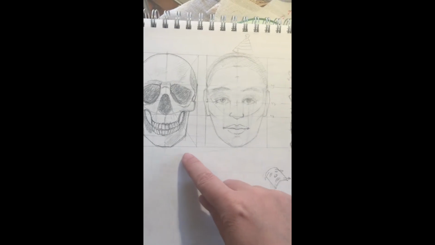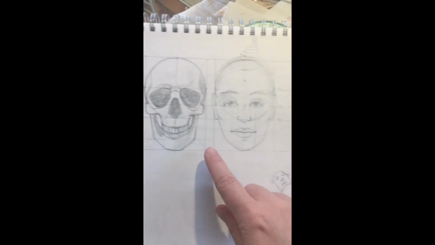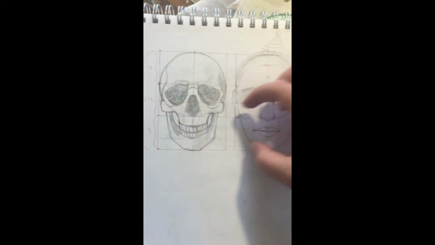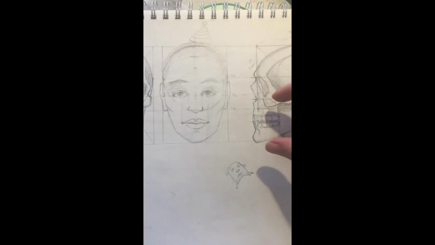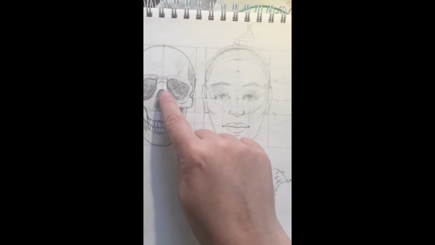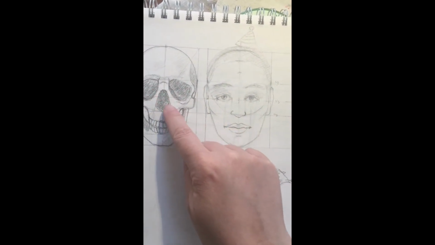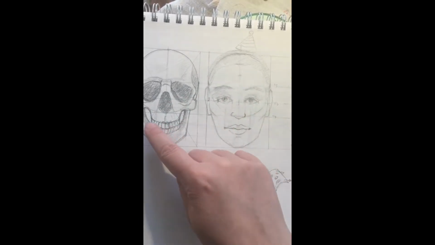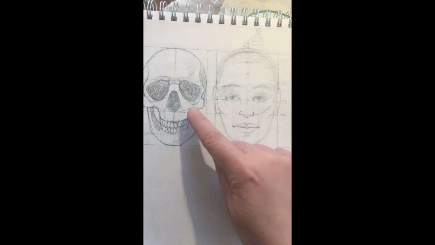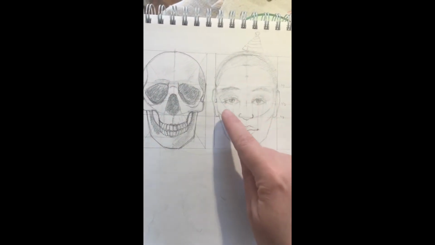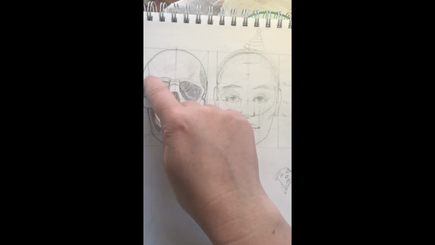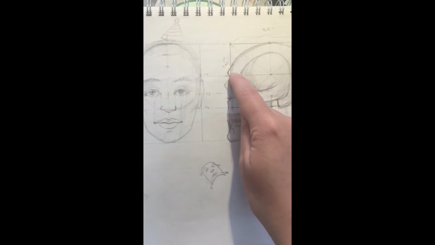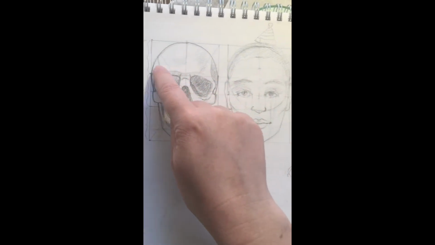I want you to notice that all three are on the same page, all in a row. That's so that we don't have to keep making the same measurements over and over again, and also so that you can see where things are in relation to the skull. You can see where the nose is, where the teeth and the mouth line are, and where the eyebrow is. According to where it is on the skull, you just bring your line across, and even over here on the side view, everything lines up.